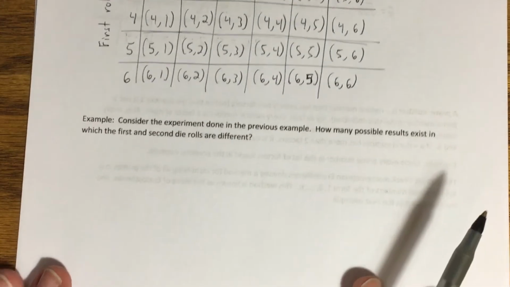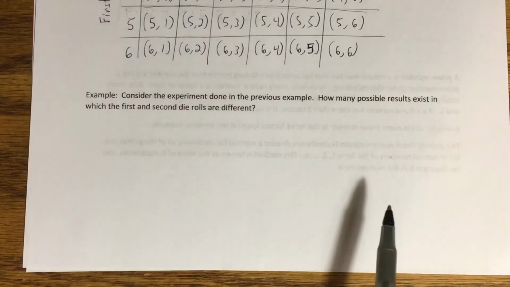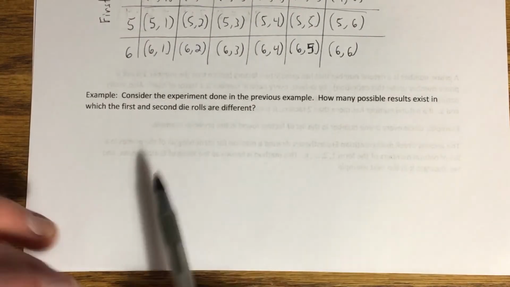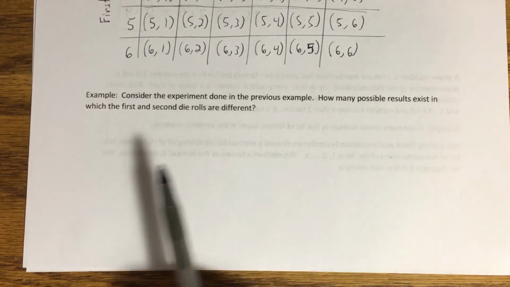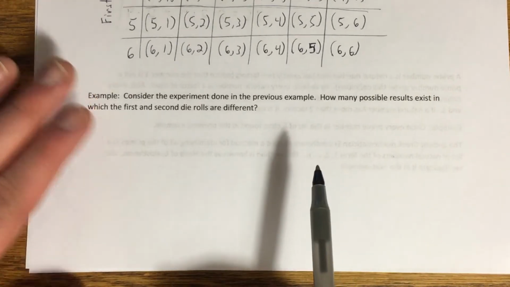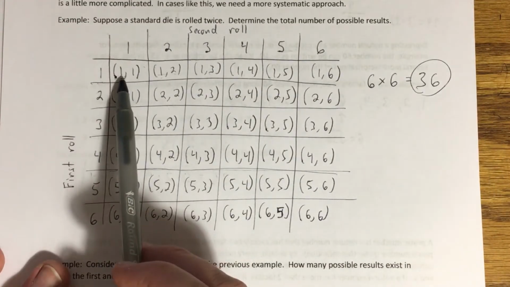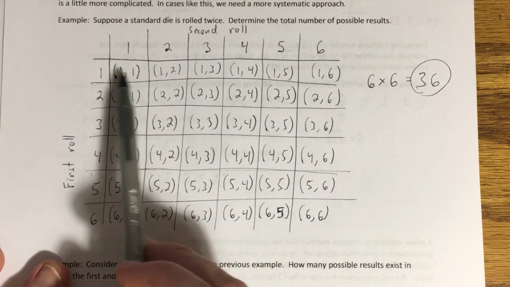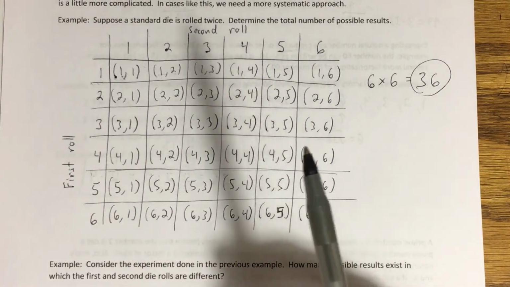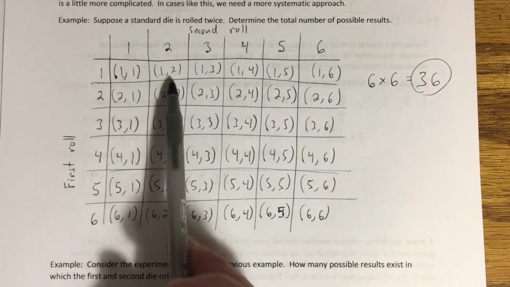Okay? The next example is kind of a follow-up of what we just did. So consider the experiment that we just did in the previous example up here. How many possible results exist in which the first and second die rolls are different? In other words, if you're rolling one die after the other, there is the possibility that both rolls give me the same number, right? So a 1, 1 or a 2, 2 or so on. We want to look at all of the other possibilities. How many different possibilities are there in which both numbers are different?